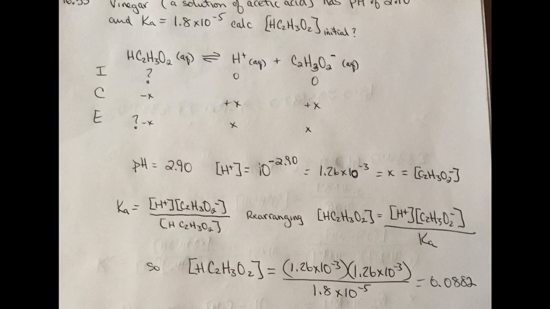We know the pH, so we can find the H plus concentration. I get 1.26 times 10 to the minus 3, which is also the acetate ion concentration. See, they're both X. And if H plus is X, and C2H3O2 is X, then they're both 1.26 times 10 to the minus 3. Again, if we don't round, we'll probably get a better, more accurate answer. I rounded. Plug it in.